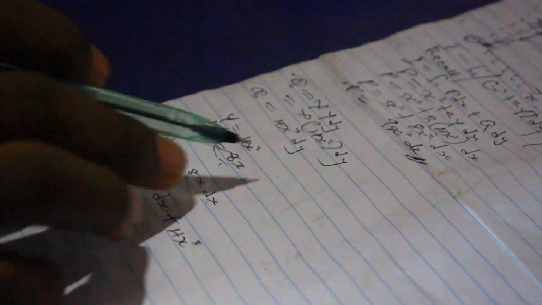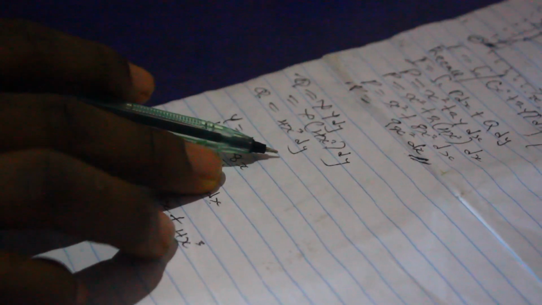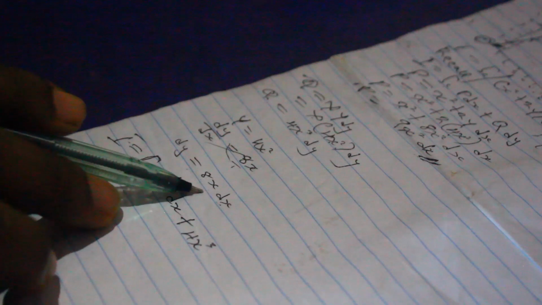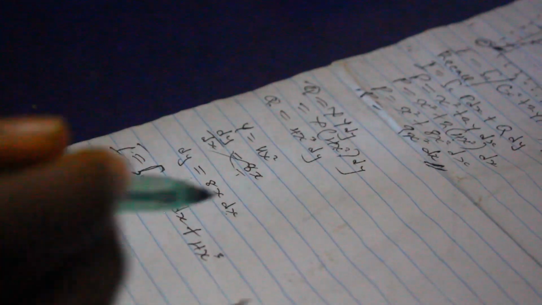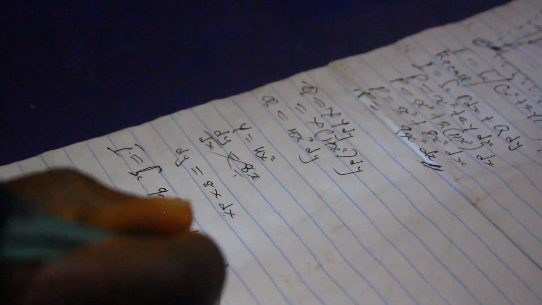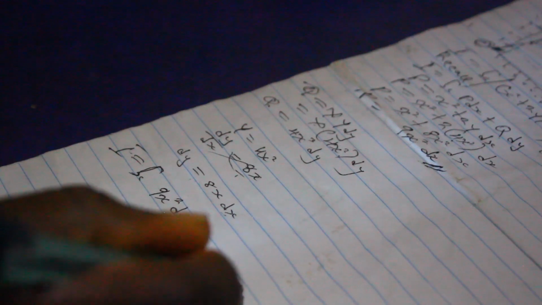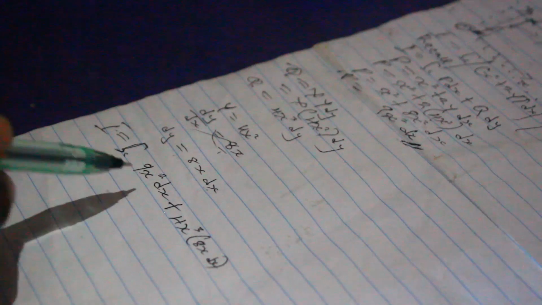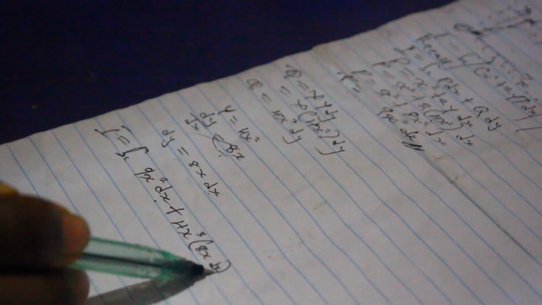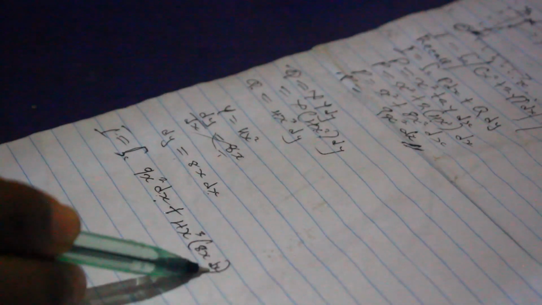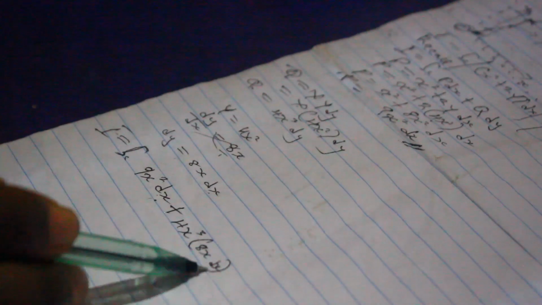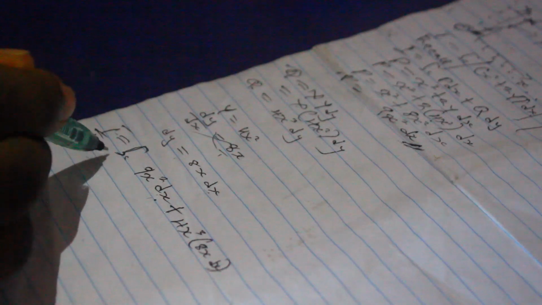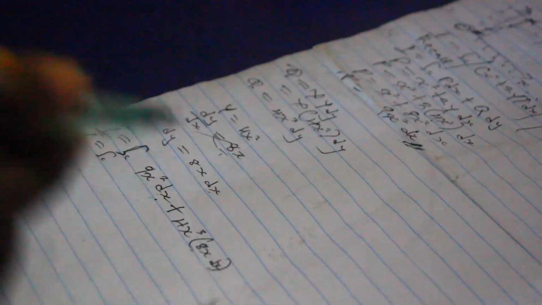So here we will not write this dy, rather we will replace it with what? 8x dx is the value of our dy. So 8x dx. So the magic that just happened here is that we have made this the same thing as this: dx, dx.